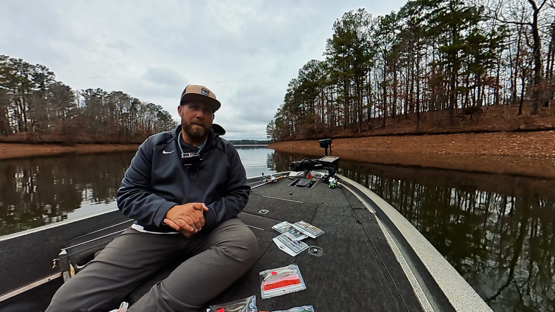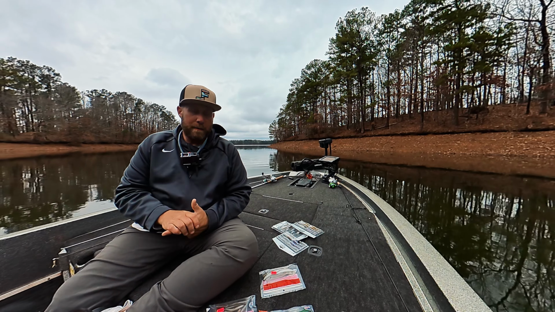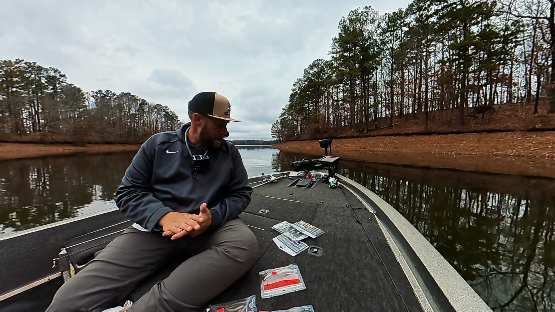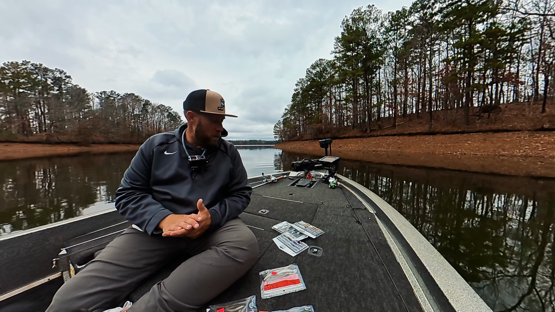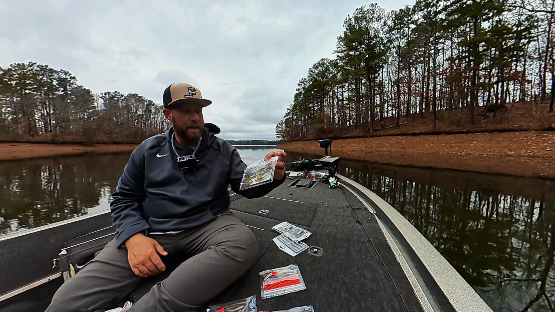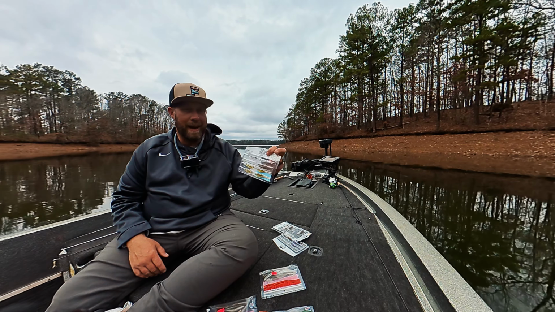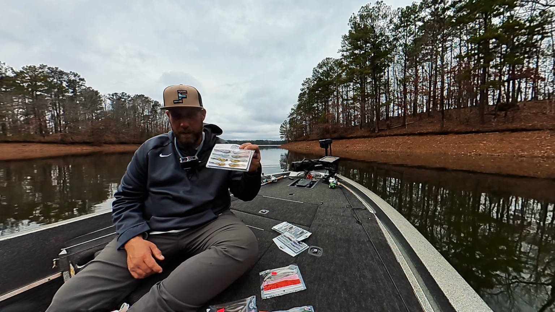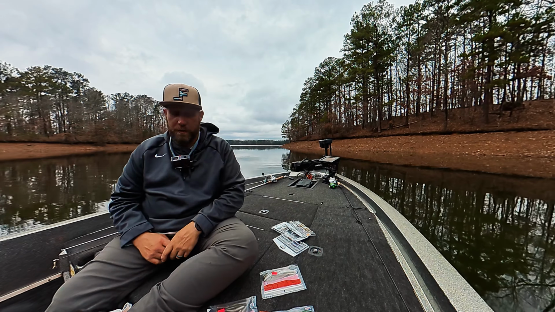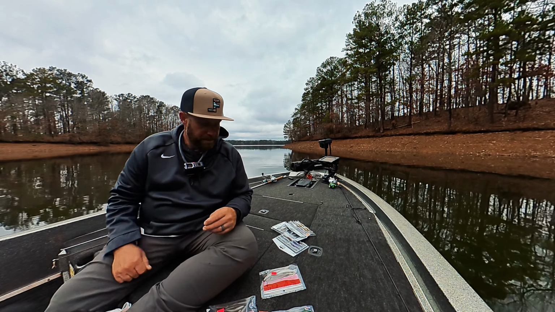Colors on the Echo, Lanier, ether, and carbon have done real well. I've also done pretty decent with the Titan, depending on the day. I haven't thrown it today. I probably should have thrown the Titan today, being it's an overcast day.